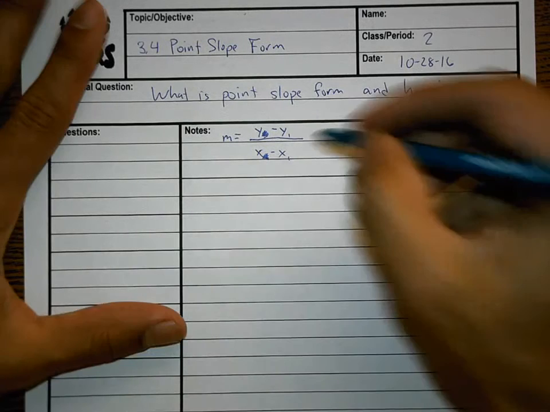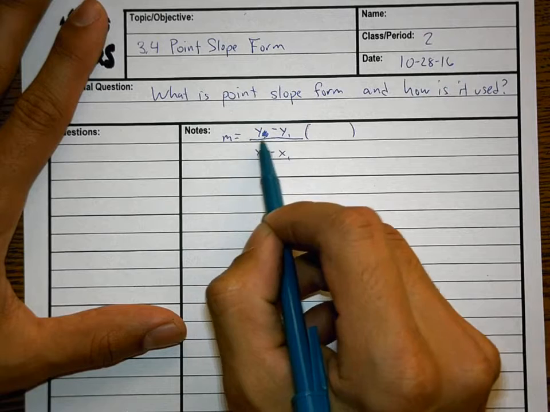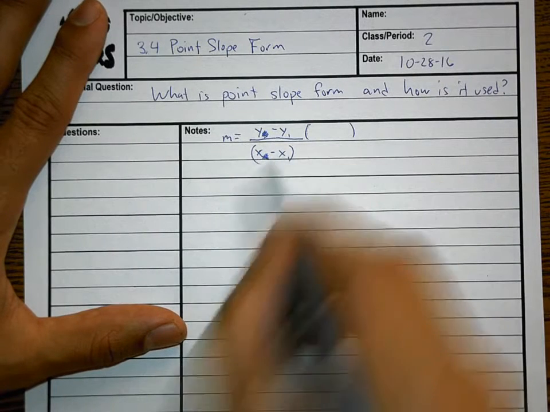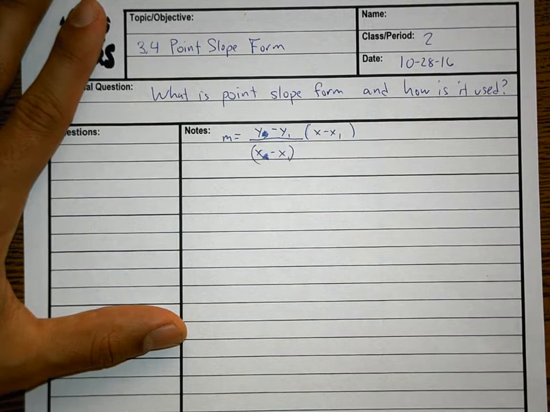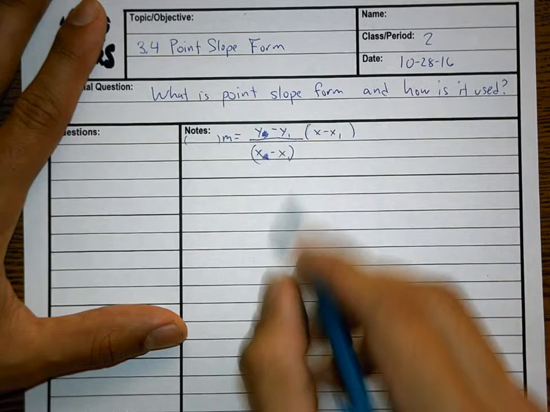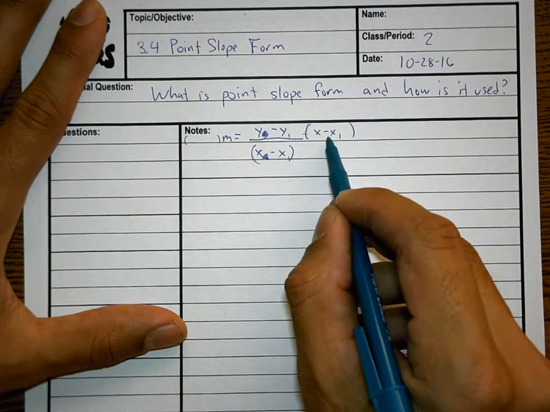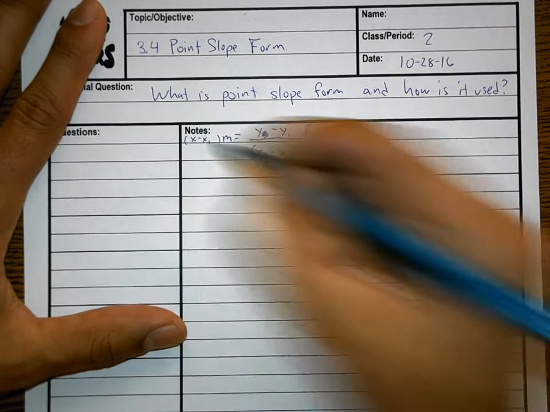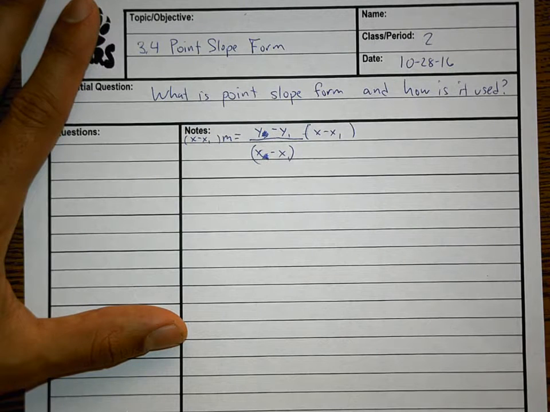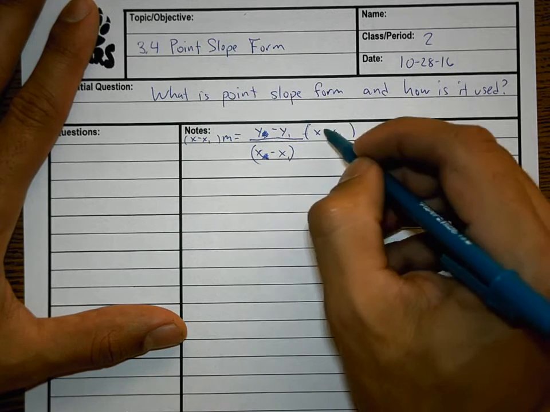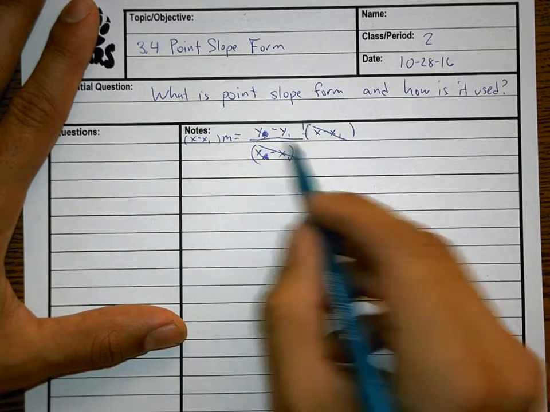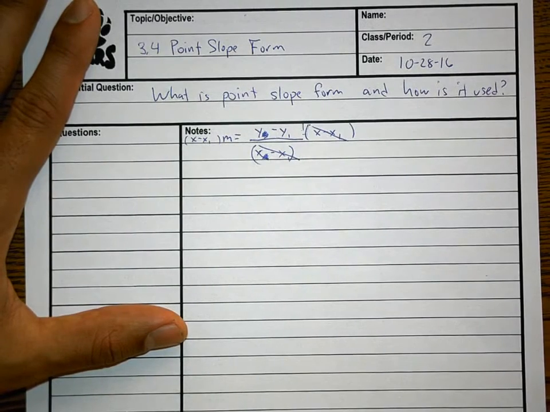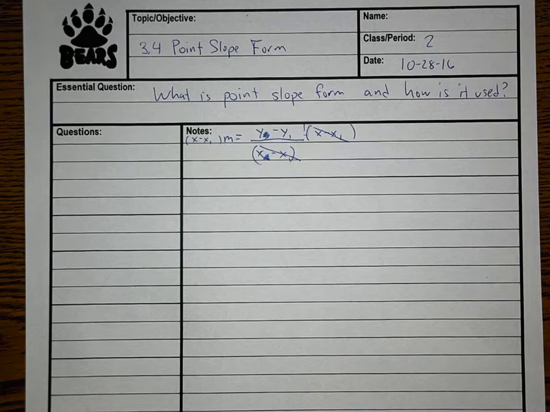Now here's what I'm going to do next. I'm going to multiply this side. Instead of dividing by x minus x1, I'm going to multiply by x minus x1. But whatever I do to one side, I do to the other. So since I multiply this side by x minus x1, I'm going to multiply this side by x minus x1. And then this is what happens. X minus x1 goes into x minus x1 one time. And anything times 1 is itself. So what we have is a new formula.